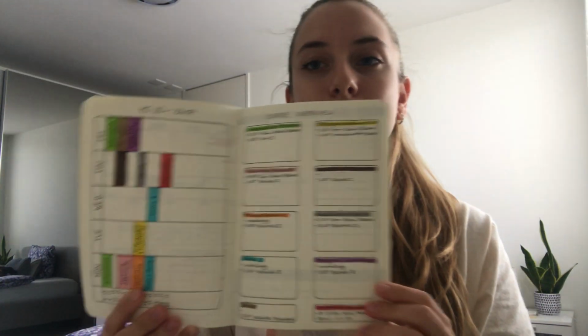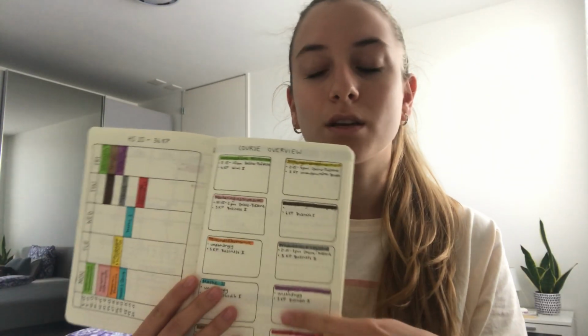So this is my planner. If you saw my September bullet journal video, you've seen that I set this up so I can specifically use it for the new semester. Here you can see how I filled it in so it looks a bit more colorful, and I dedicated a color to each class. Here I have my class schedule, and here just some information about my classes.